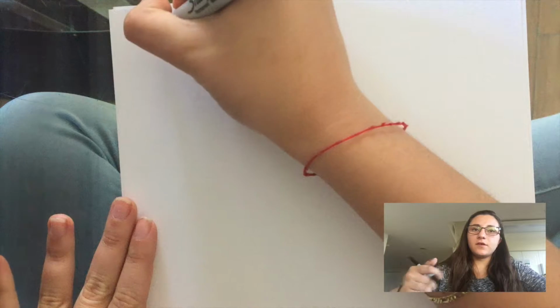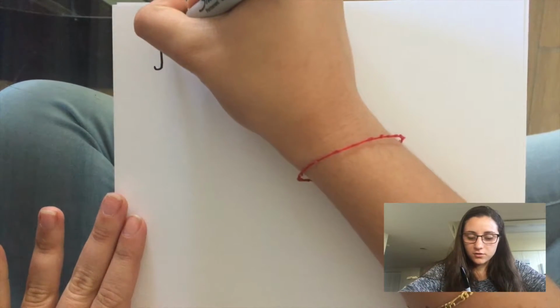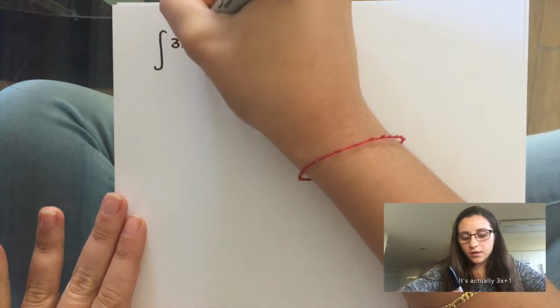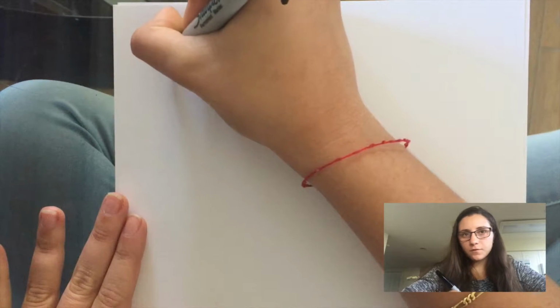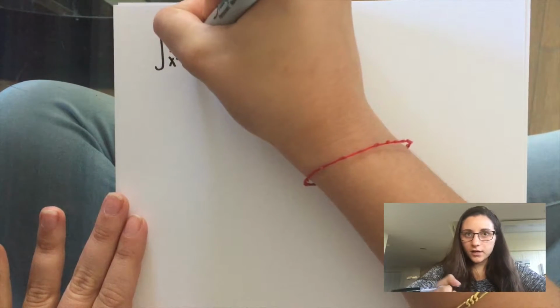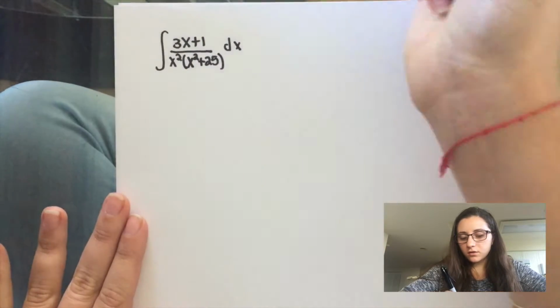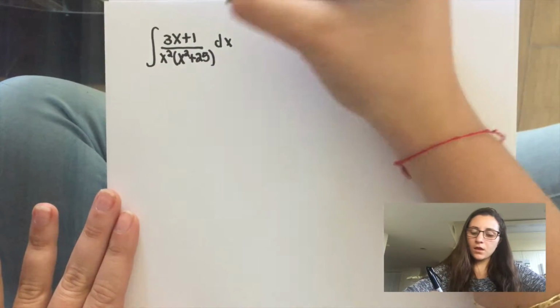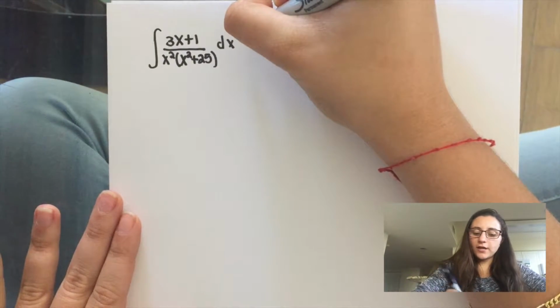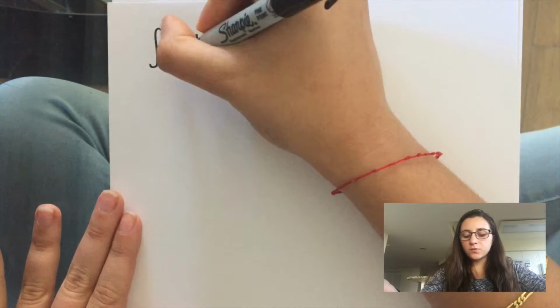So we're going to start with an example, and it's going to be the integral of (3x minus 1) over x squared times (x squared plus 25) dx. Alright, so first of all, we have to check if we can simplify any of these expressions.